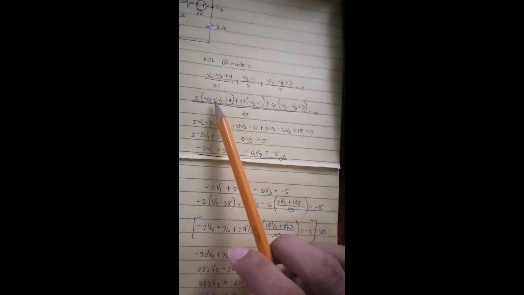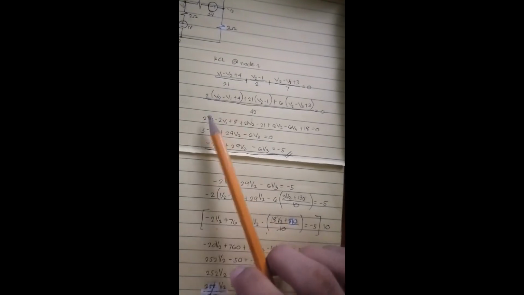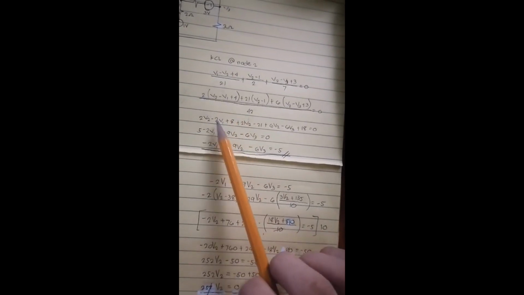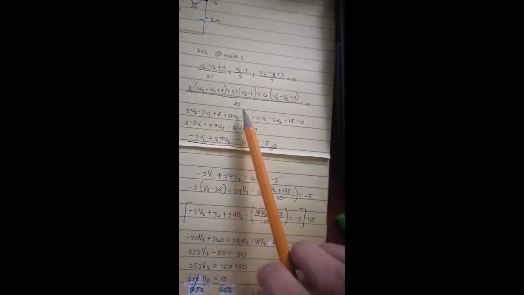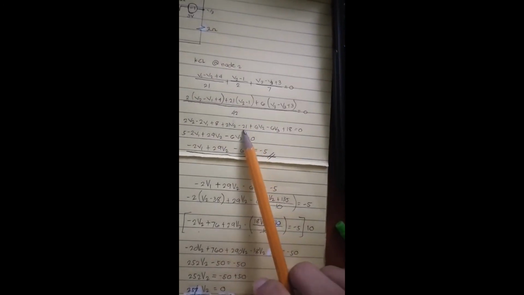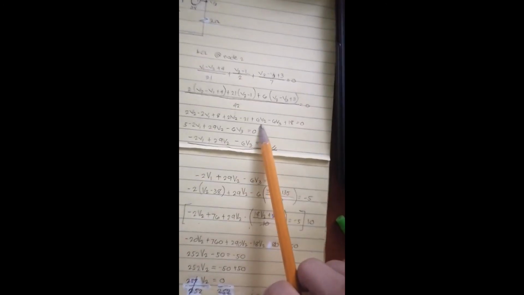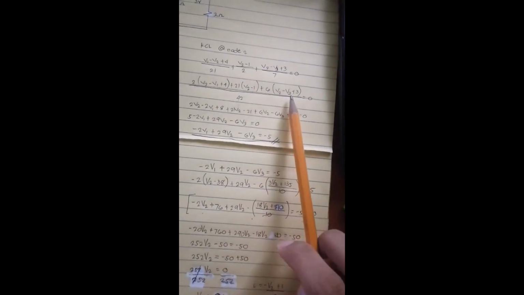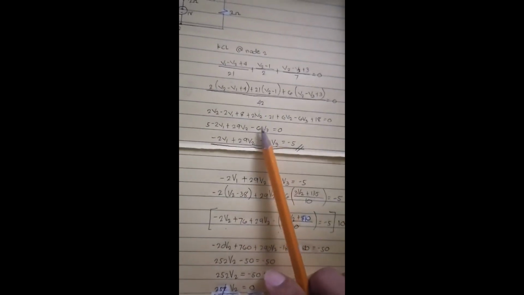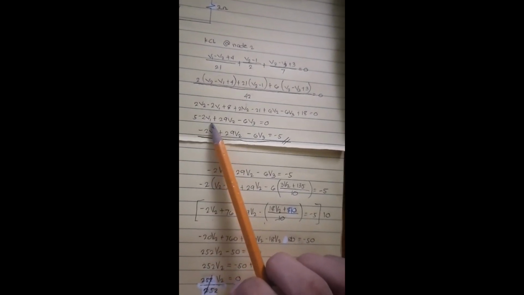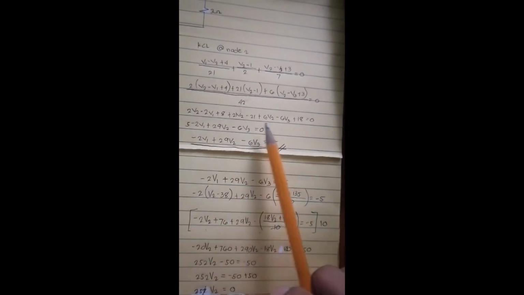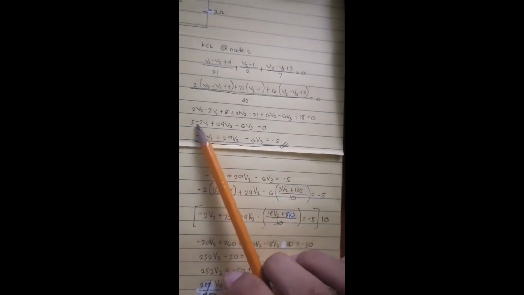So we distributed its values. 2V2, and then 2V1 plus 8, plus 21V2, minus negative 21, plus 6V2 minus 6V3 plus 18 is equal to 0. So we calculated the same terms. And then our constant would be equal to 5 minus 2V1 plus 29V2 minus 6V3. So 5, because negative 21 plus 18 is equivalent to 5.